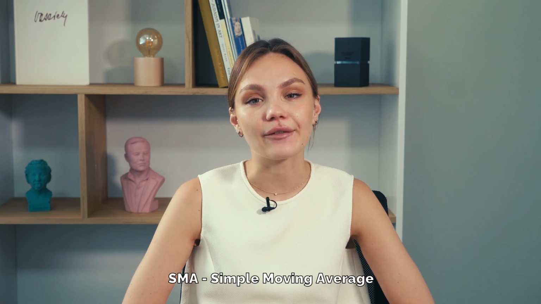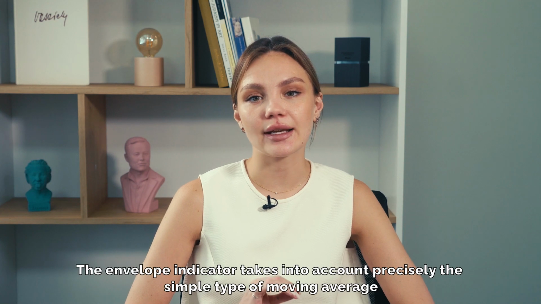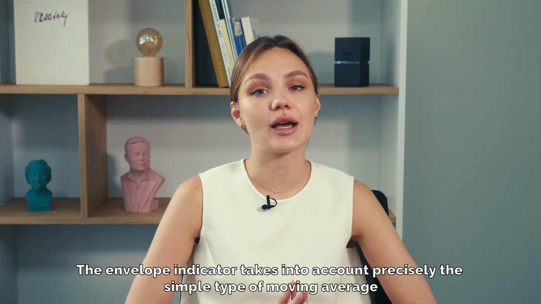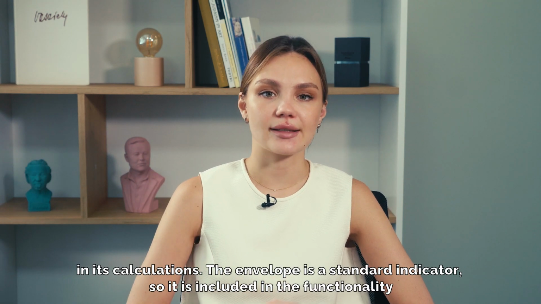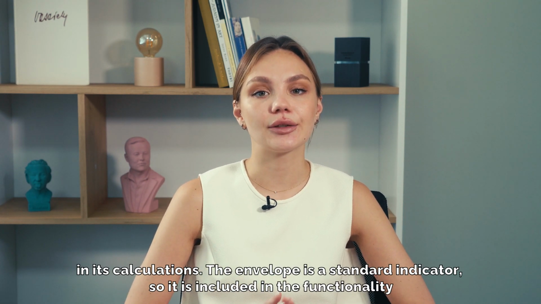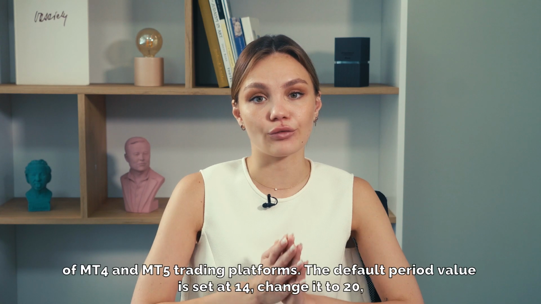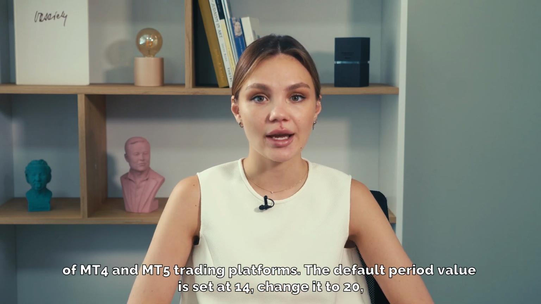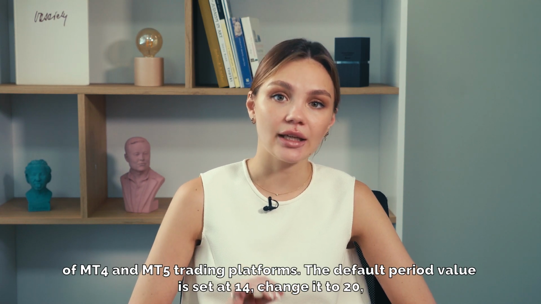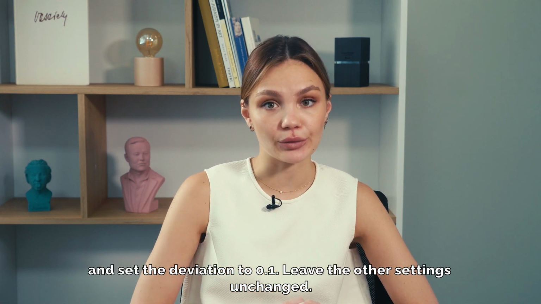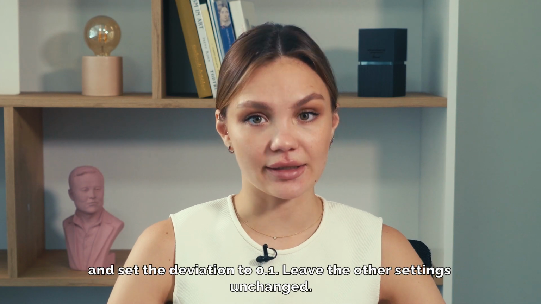SMA, simple moving average. The envelope indicator takes into account precisely the simple type of moving average in its calculations. The envelope is a standard indicator, so it is included in the functionality of MT4 and MT5 trading platforms. The default period value is set at 14. Change it to 20 and set deviation to 0.1. Leave the other settings unchanged.